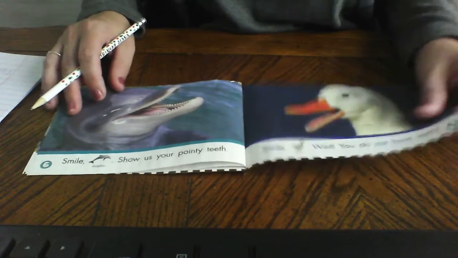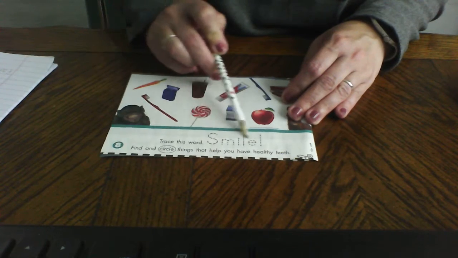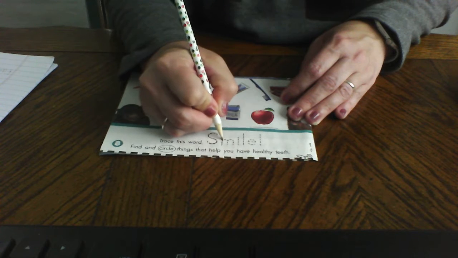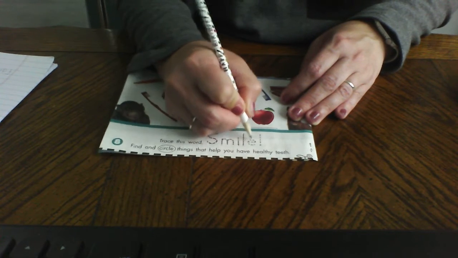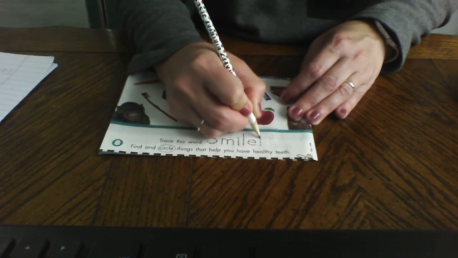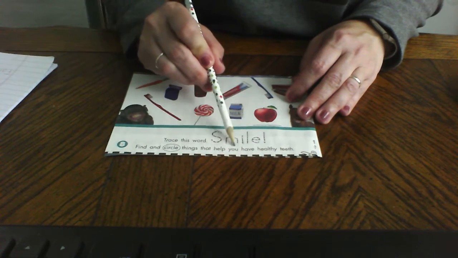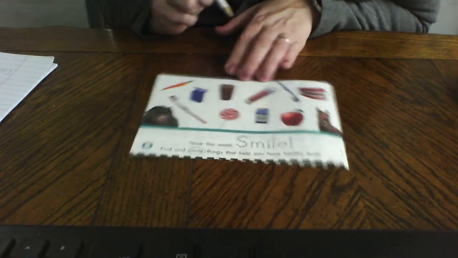That's silly. So back here it says, trace the word smile. So you're going to trace it, right? You're going to trace it using a snail hand, right? Zachary, not a what? Right, not a cheetah hand. Okay. Find and circle things that help you have healthy teeth. So let's see. Does a carrot help you have healthy teeth?